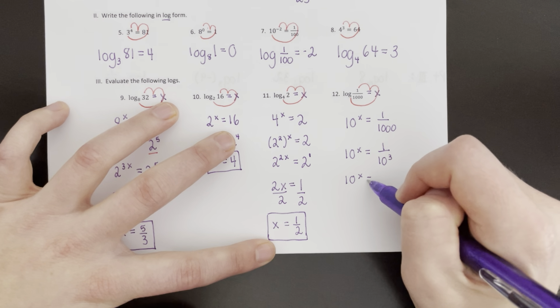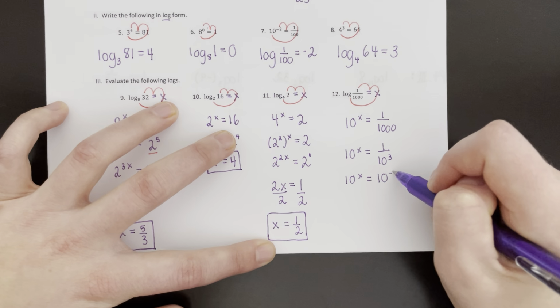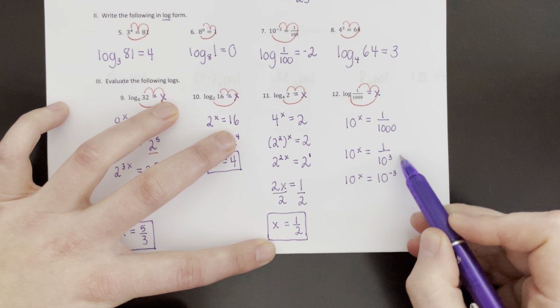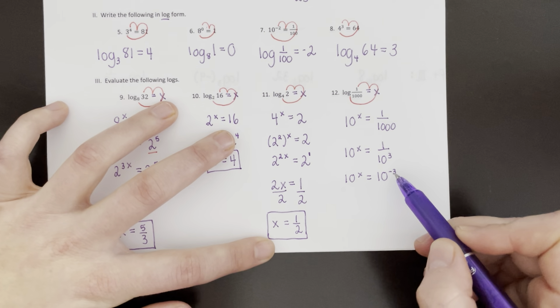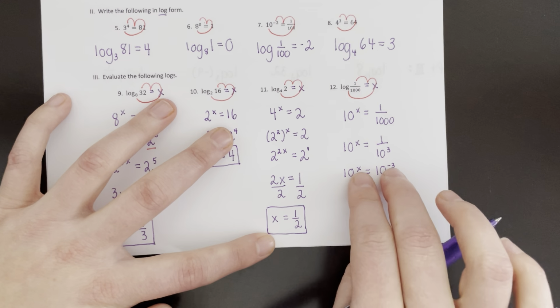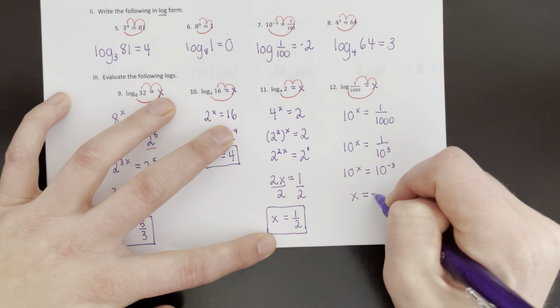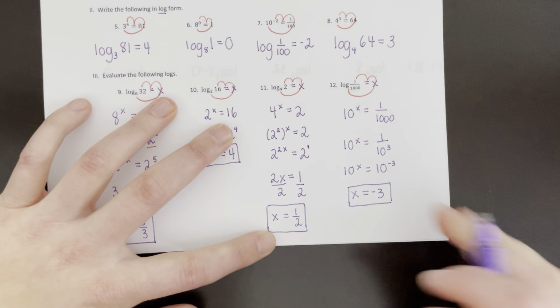And then to bring this 10 to the 3rd that's in the denominator up to the numerator, of course, when I go from denominator to numerator, my sign on my exponent is going to change. So that's going to become a -3. And then when my bases are equivalent, then I set my exponents equivalent. And on that one, there's no solving necessary, so I'm done.